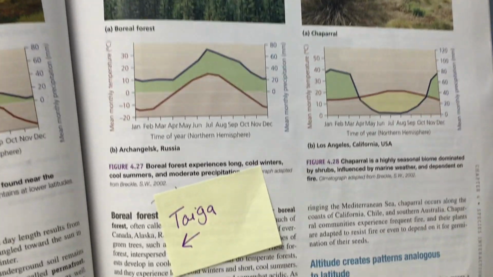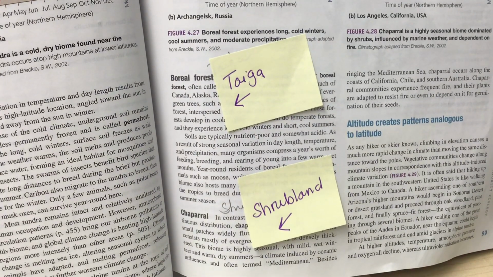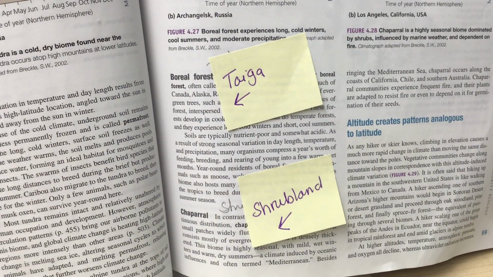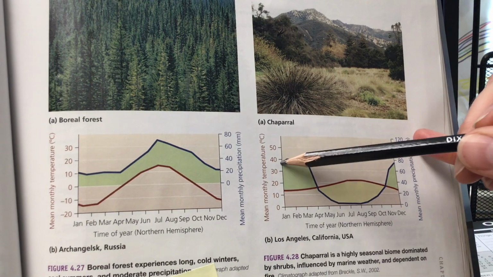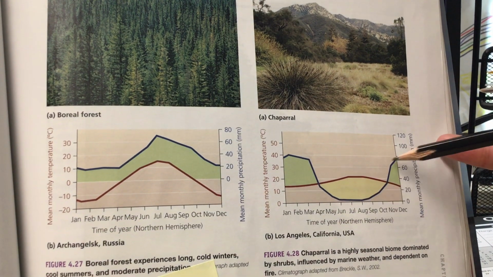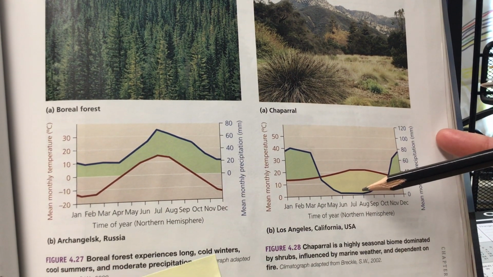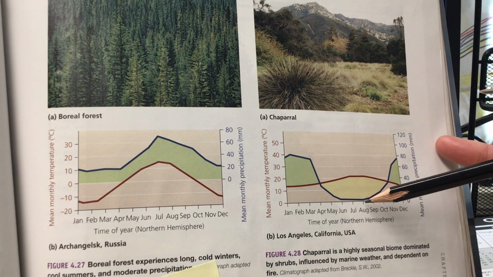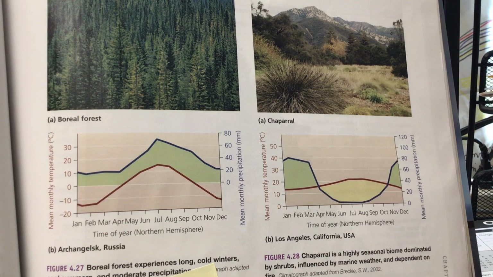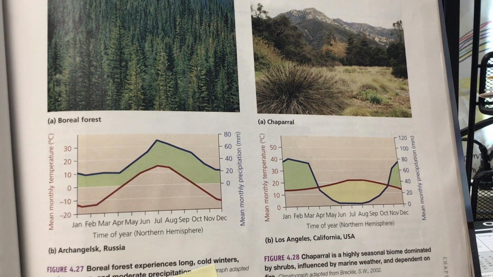And then we have chaparral, which is us. So we are shrubland, so the AP test will call us shrubland. And you'll notice here that we actually have a dry summer. So winter, here's summer. We are kind of the only biome that has like no rain in the summer. That's very unusual.